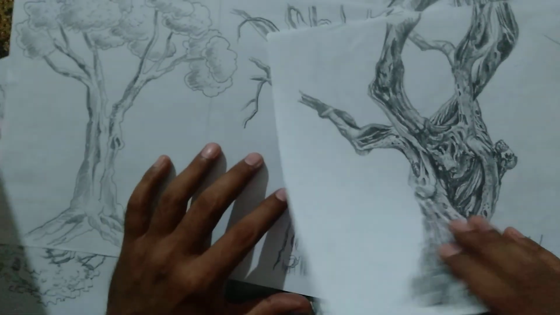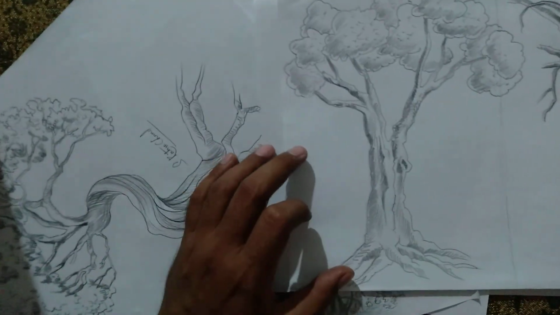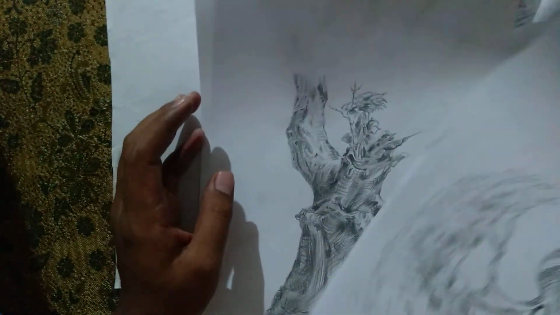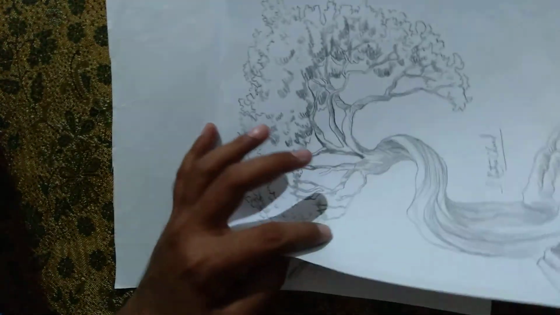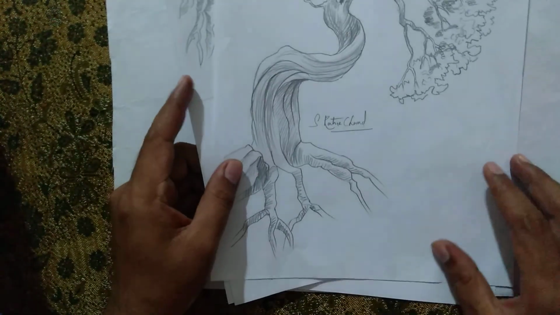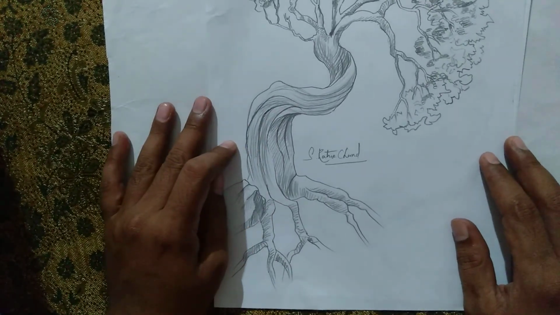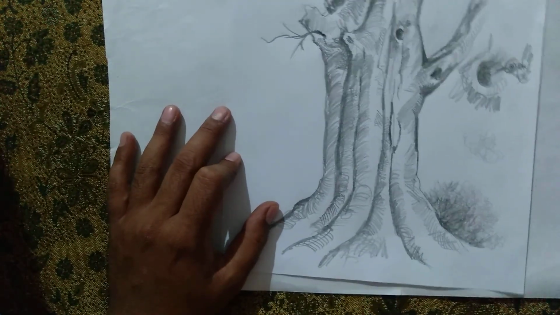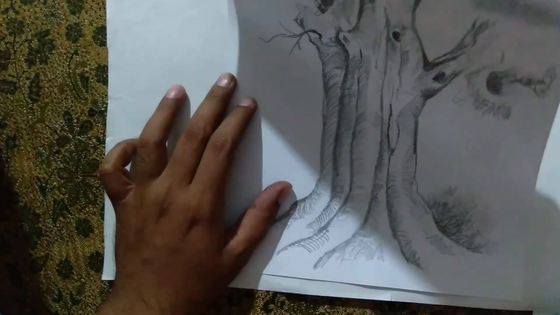I hope you see that trees are very useful to develop drawing and shading skills mainly. So I hope you all will practice more trees to understand shading. Okay, now try this work first, and further you practice more trees. Bye.